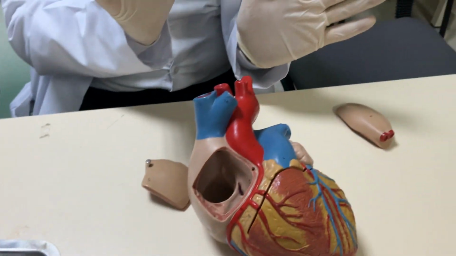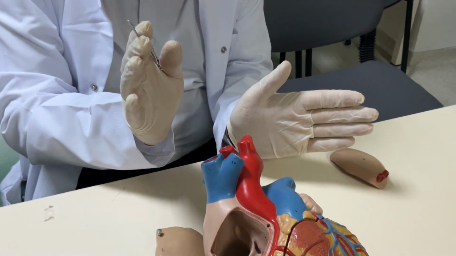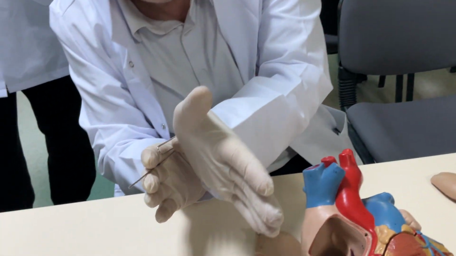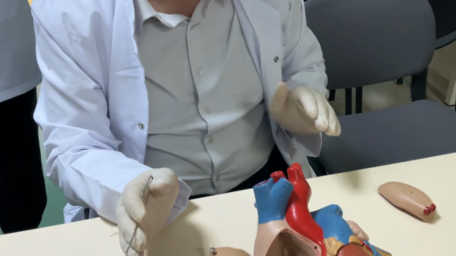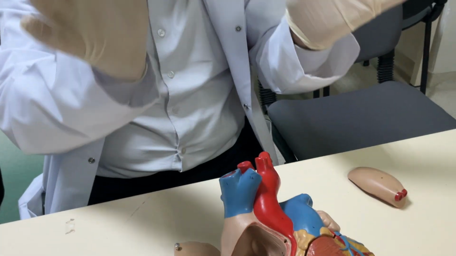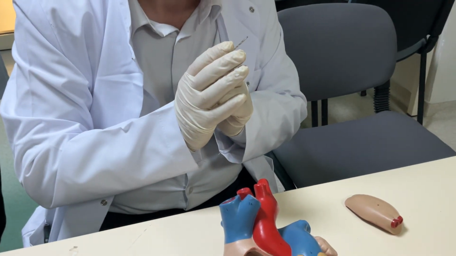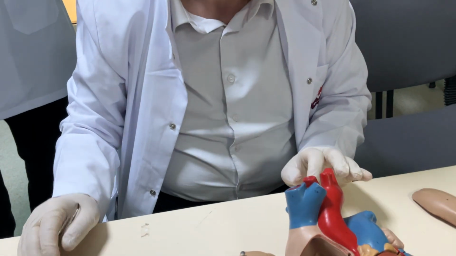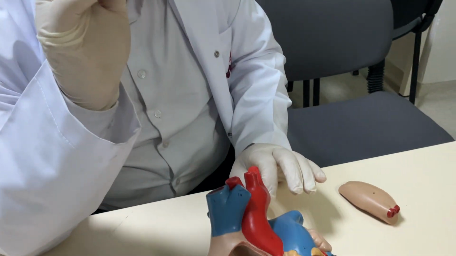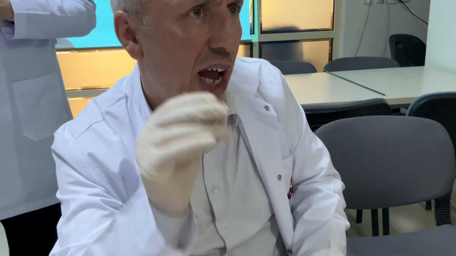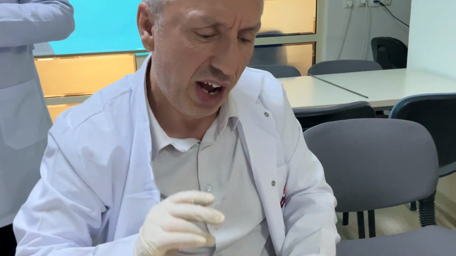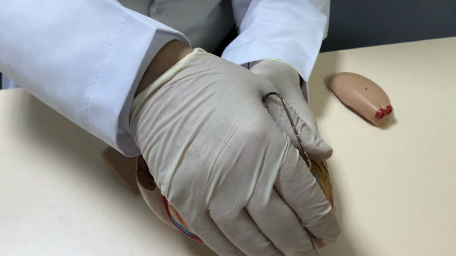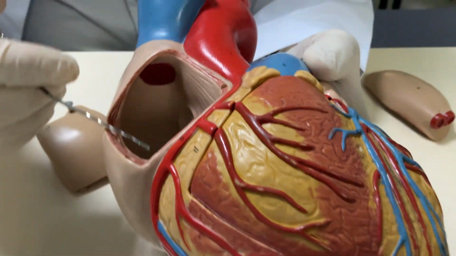This flap is pushed on the oval foramen to the interatrial septum, and this oval foramen is closed up. But sometimes this closure may not be complete. In that case, we talk about the atrial septal defect. Okay. So this is what we have with the right atrium.